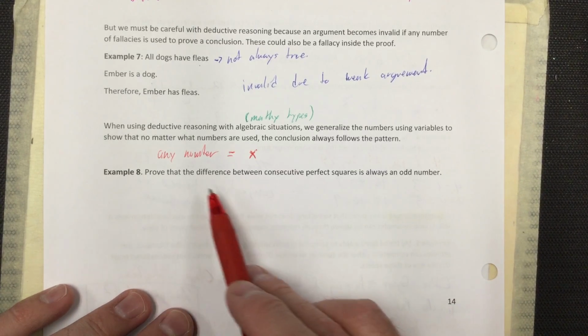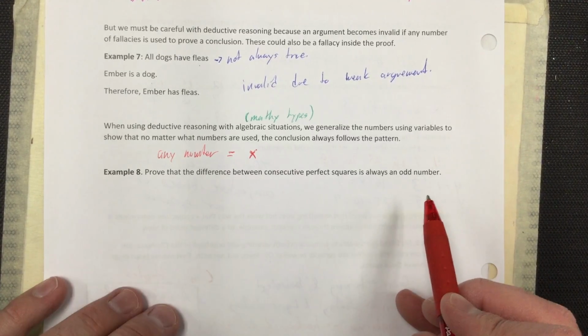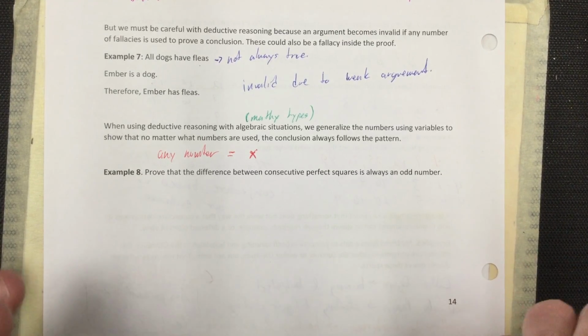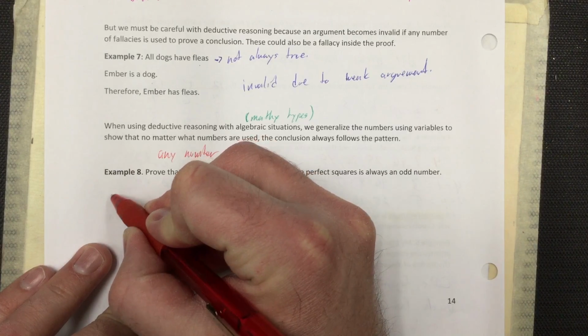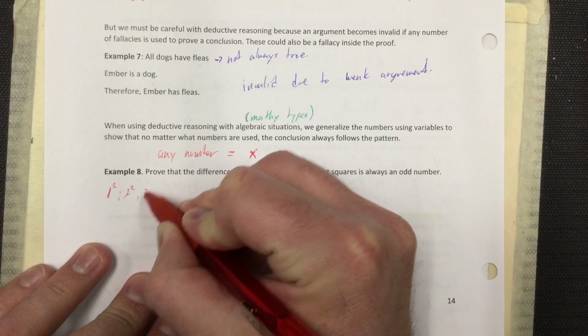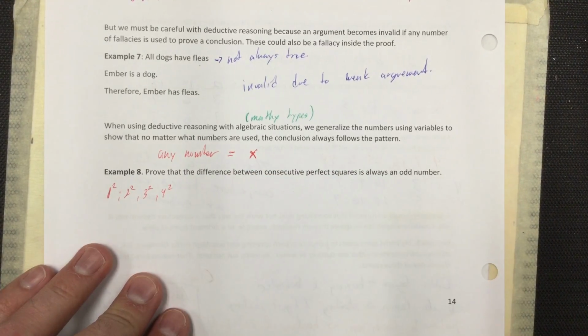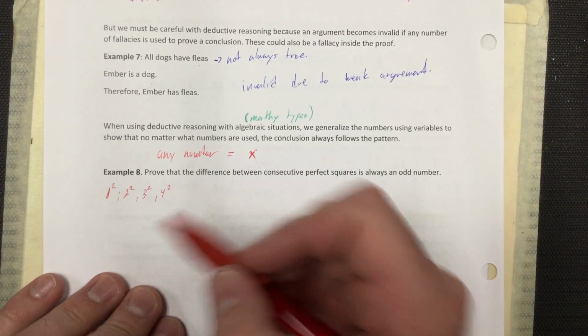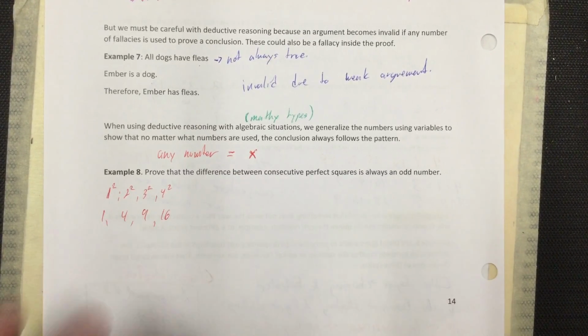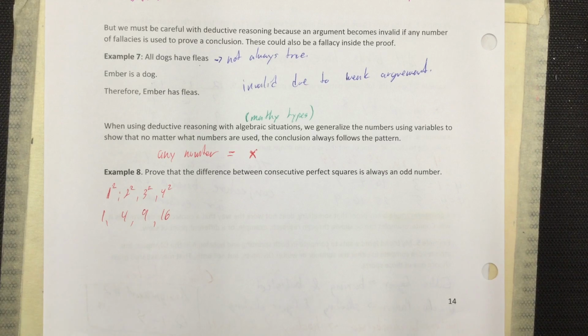What we want to do is prove the difference between any consecutive perfect squares is an odd number. So we want to take consecutive squares, and I'm just reminded that what we had here is 1 squared, 2 squared, 3 squared, 4 squared, and so on, and then the answers are 1, 4, 9, and 16. Remember, that's what we did with consecutive perfect squares.